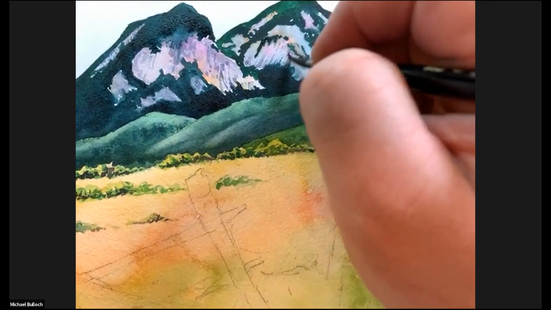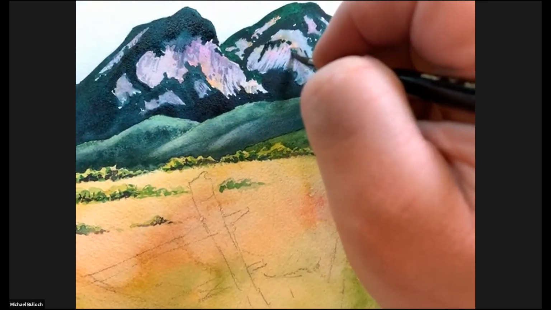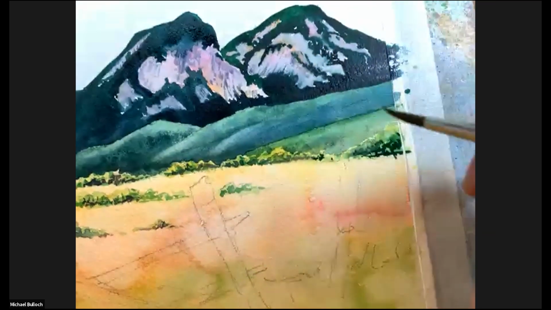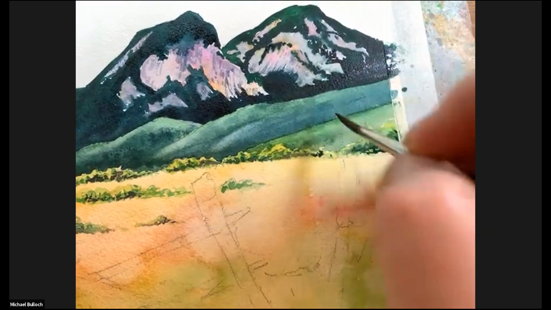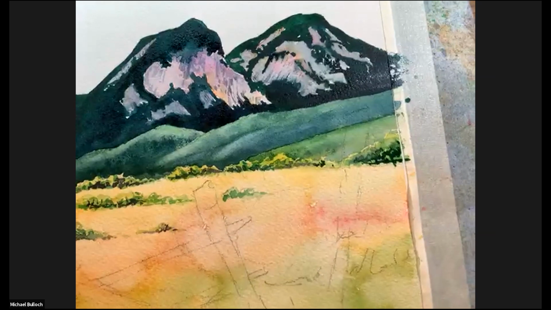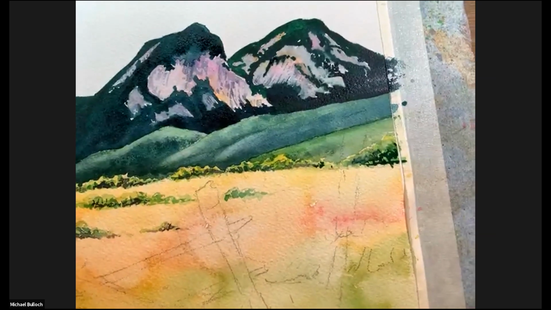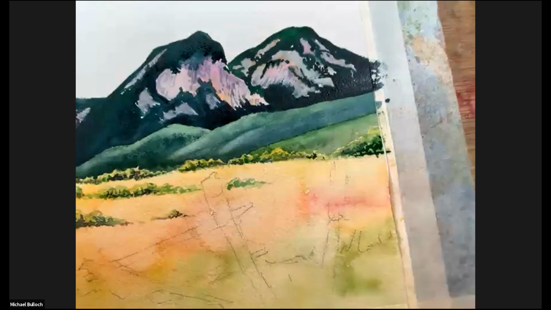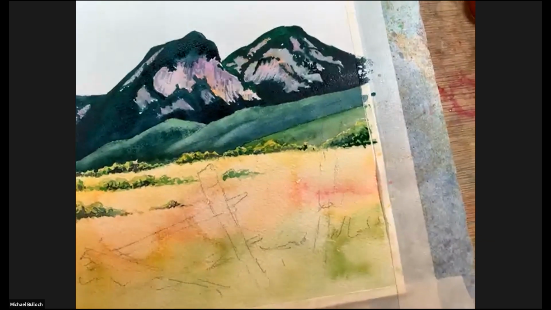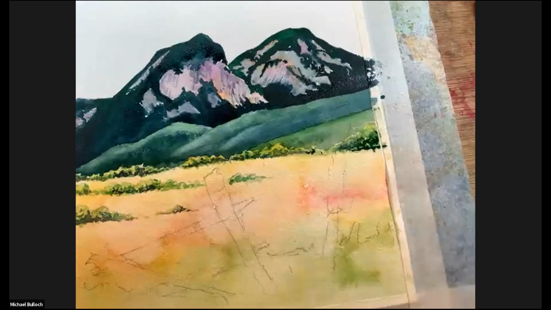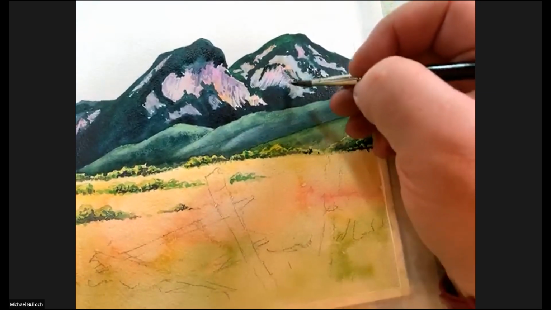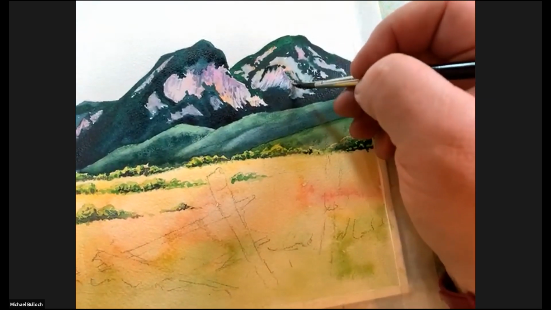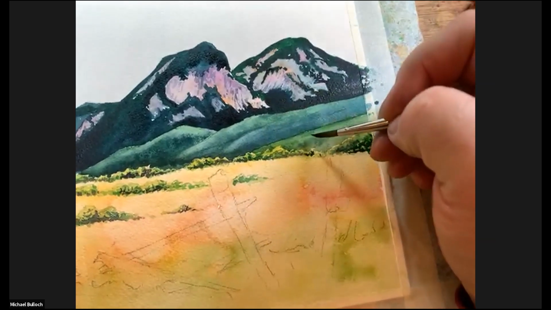maybe I break this shape up a little bit by adding a little bit of shadow right in there. And again, that's just dry brush, not a lot of water in my brush. Very dry, very little water. If I need to pick up a little bit more, I can. But then I just vary the pressure. So I'm barely touching the paper with my brush now.